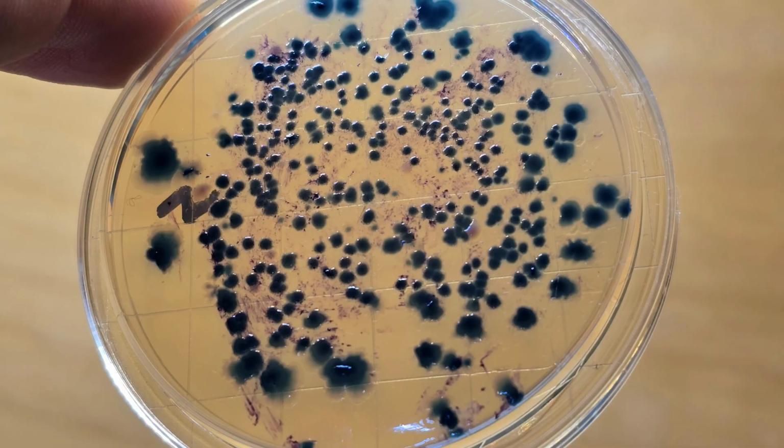Here's another contact plate, and this is directly from sewage. It looks completely different. Yes, you have some red colonies, and that's fine, but then you see all these dark blue colonies. Lots and lots more, and that's E. coli. That is a true directly-from-sewage plate. So that's really what we're looking for.